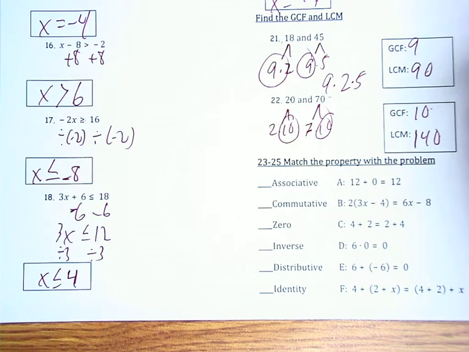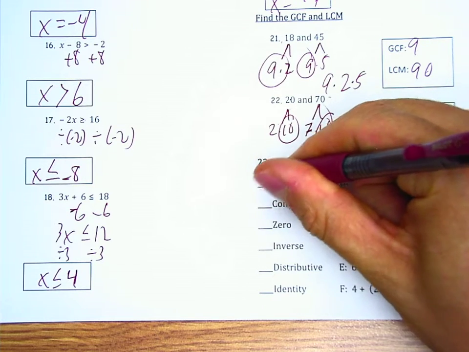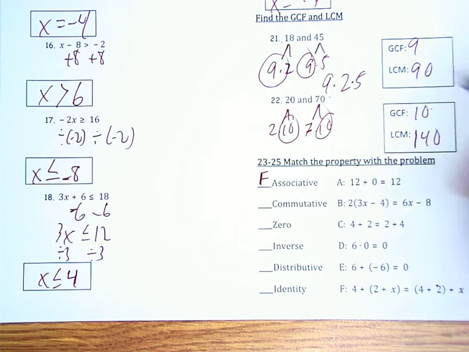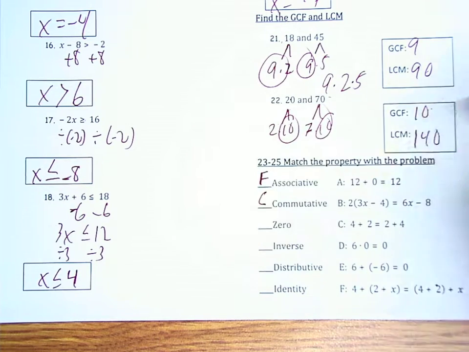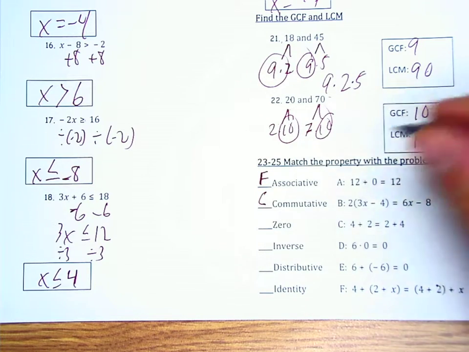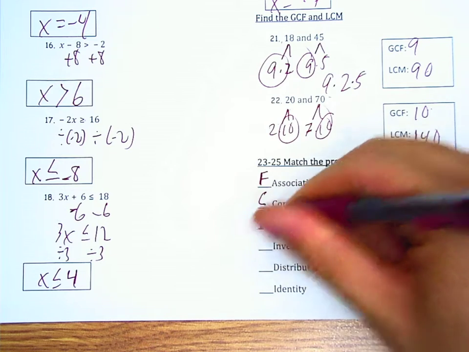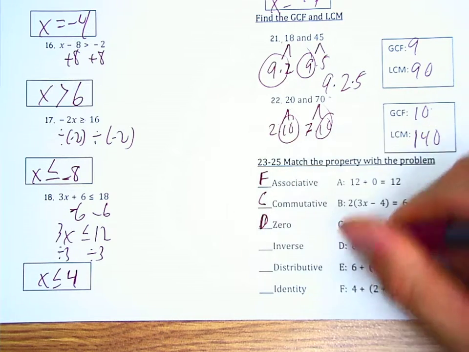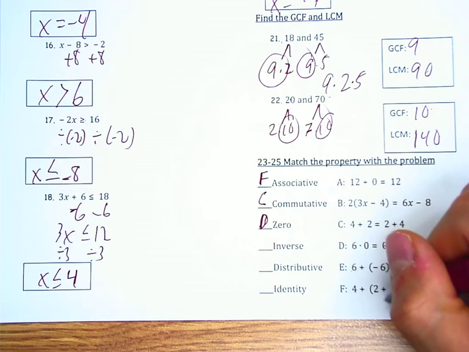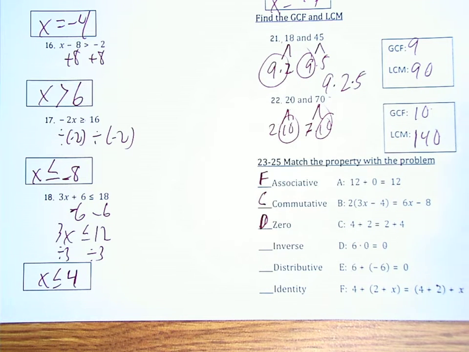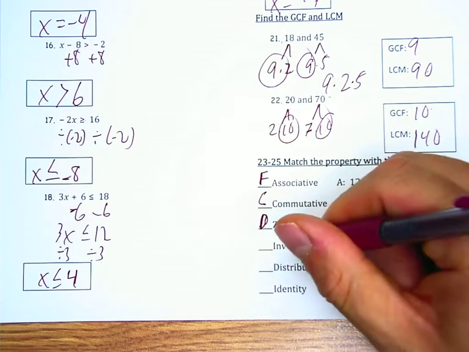All right. Match the properties. Associative. This is the one where the parentheses move. Letter F. Commutative. This is the one where the numbers switch spots. 4 plus 2, 2 plus 4. Letter C. Zero. This is the multiply property that makes 0. D. 6 by 0 is 0. Inverse. This is when you add the opposite or when you multiply by the reciprocal. 6 plus negative 6 is 0.